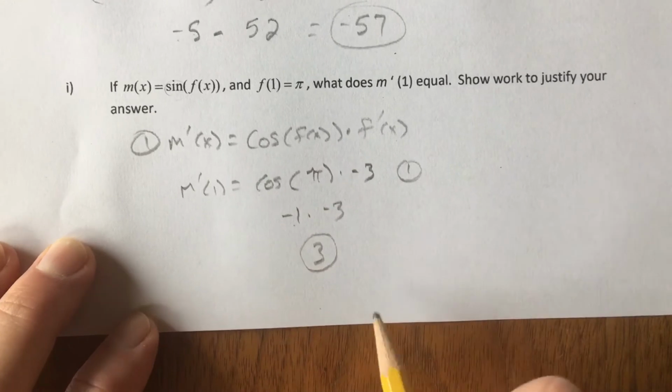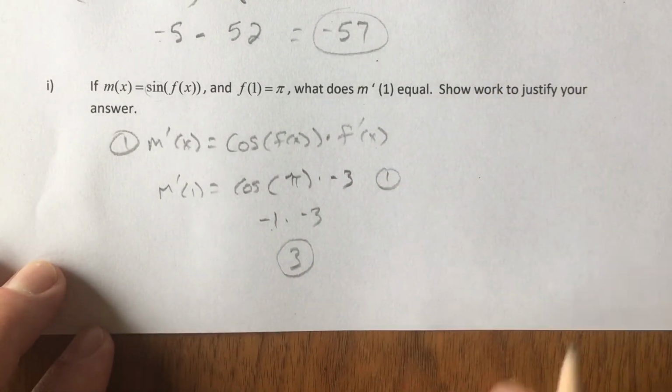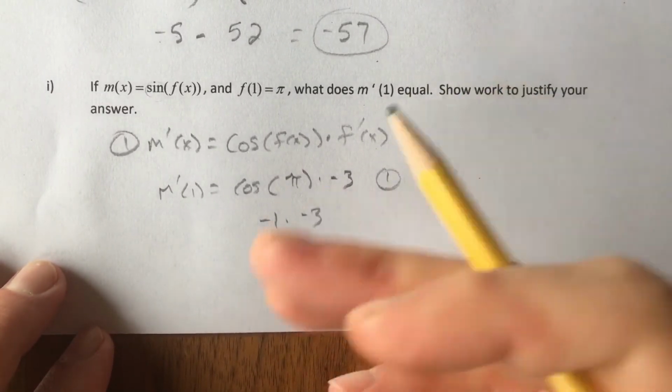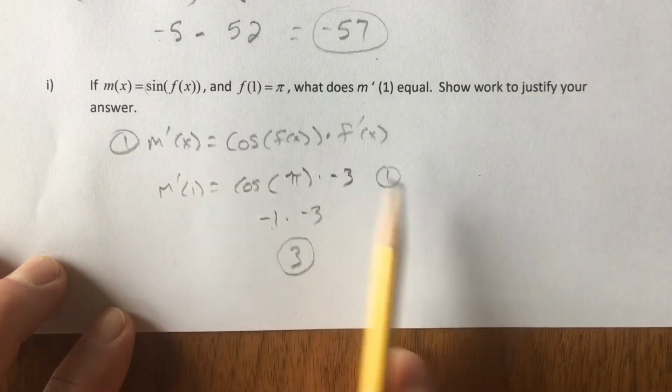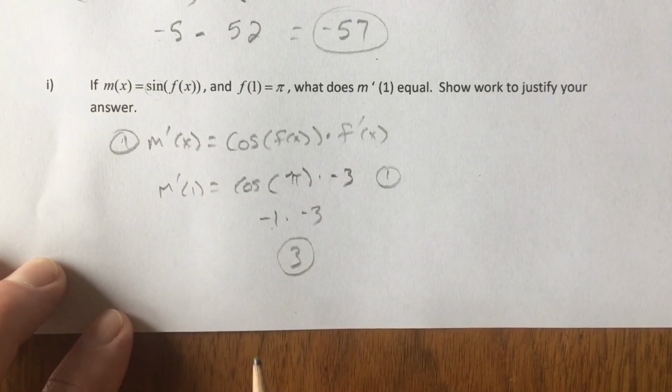Now maybe they do something on this problem to force you to go that route. Maybe they have you, I don't know, do a tangent, who knows, right? But on its own, a point for the derivative, a point for plugging it in correctly. Okay.